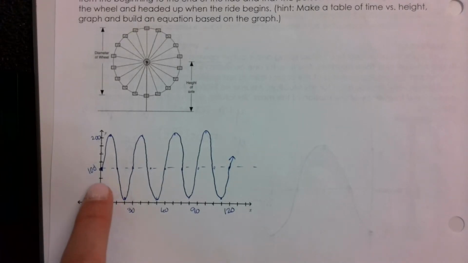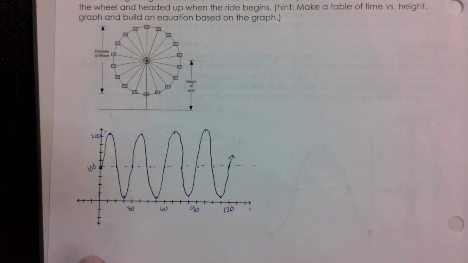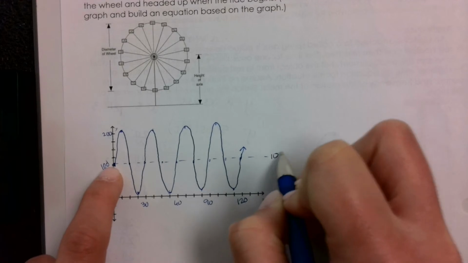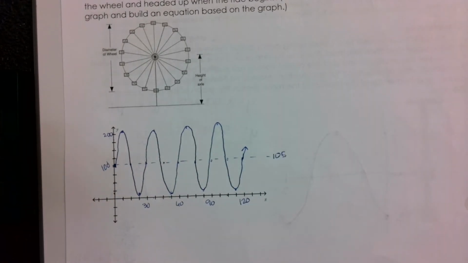I have it just barely above 100, so it should be at like 105. But because our graph is so small, you can't really tell, but it should be at 105. So I had marked that tick line as 100, but this would be at 105. Does that make sense? So we have our graph. Any other questions on the graph? Are we okay with that?